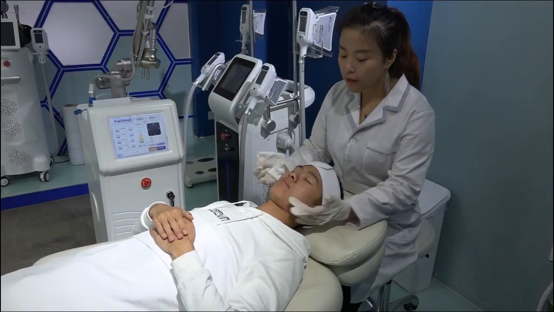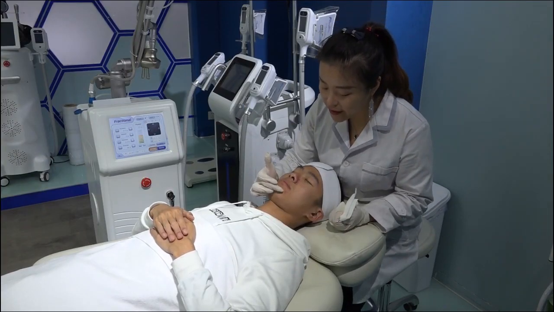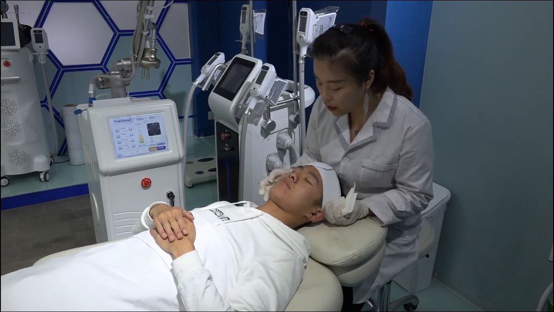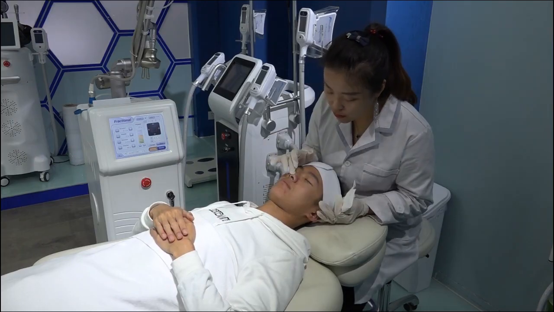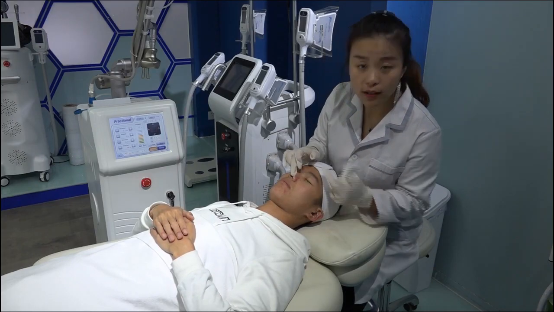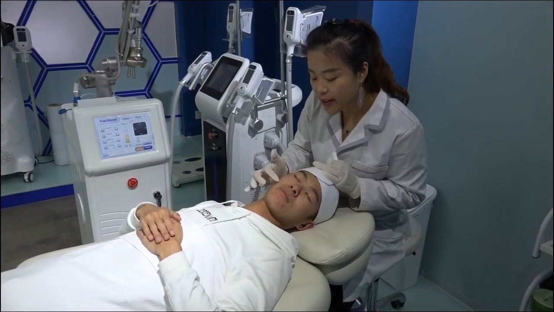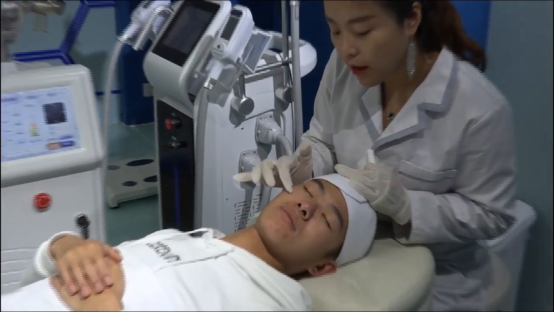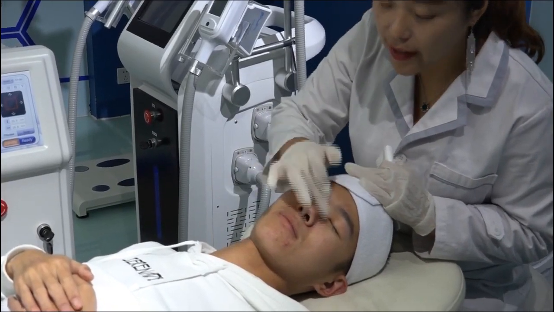Okay, now we see this model. Today we do the acne here, acne scar here, and also here. And also we do the nose. The nose has acne, and also we have the scar here and there. We will remove the scar, acne scar and acne on the nose here.